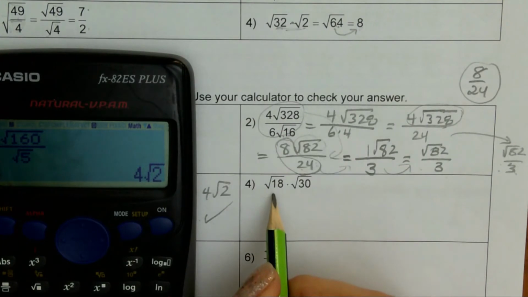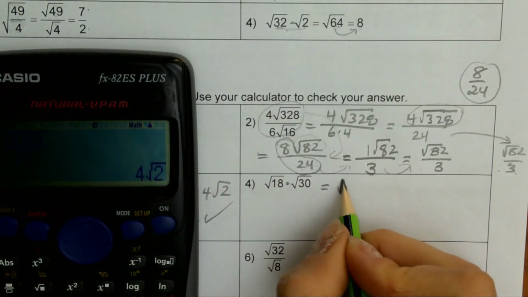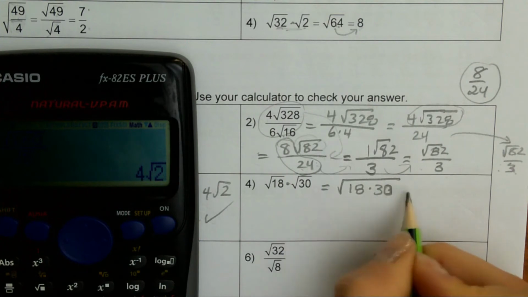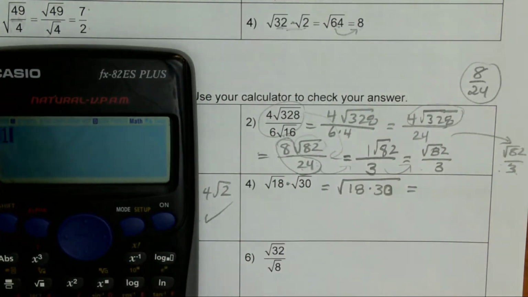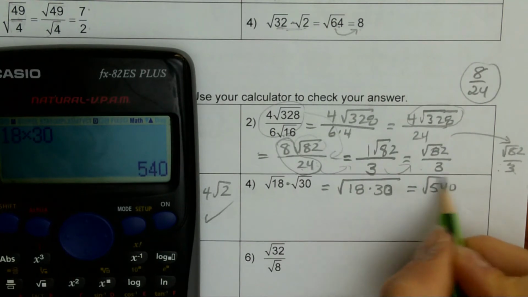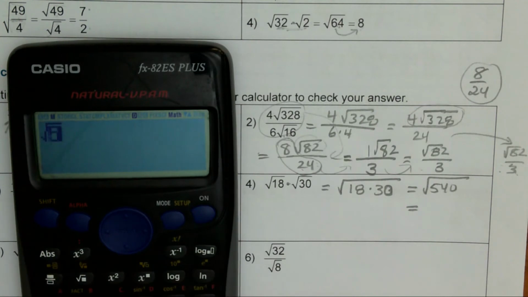Okay. So this is multiply, which means we can push them together under the same radical sign. So I'm going to push them together. 18 times 30, which is a really big number. I don't know what it is. 540. And can we make 540 more simple? Probably. It's a big number. Yep.